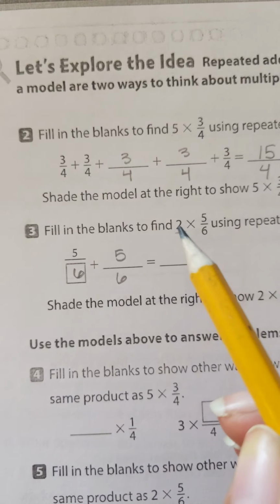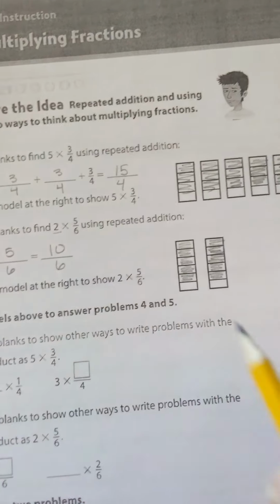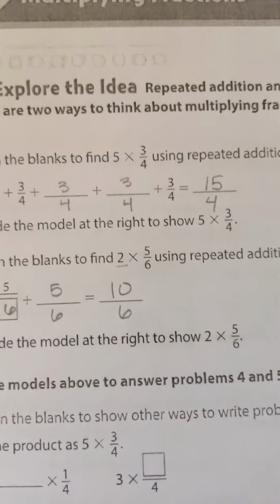Add your pieces, not your size. 10 sixths. If I do my picture, 5/6, 1, 2, 3, 4, 5, 1, 2, 3, 4, 5, 1, 2, 3, 4, 5, 6, 7, 8, 9, 10. There's 10, and they're sixth size pieces.